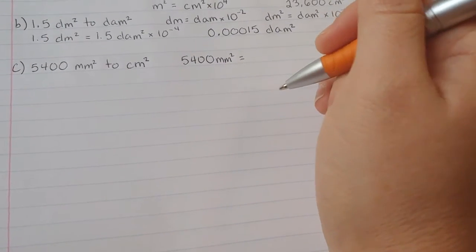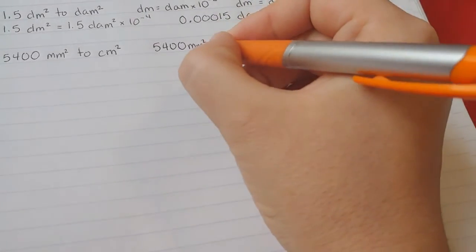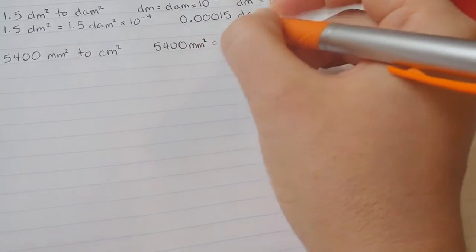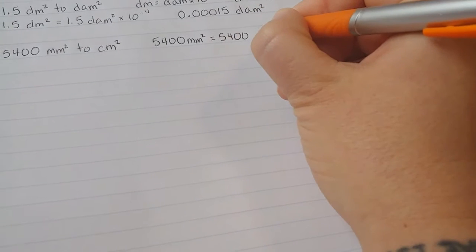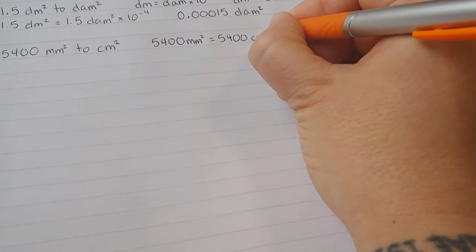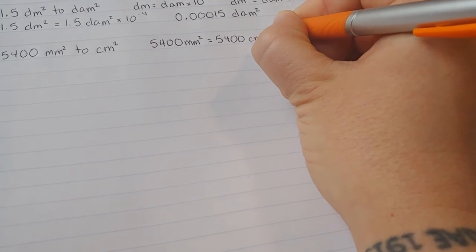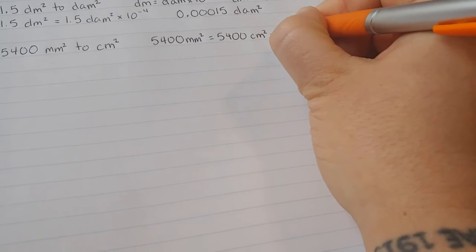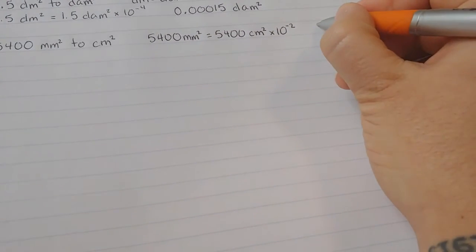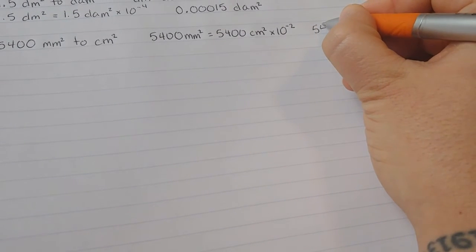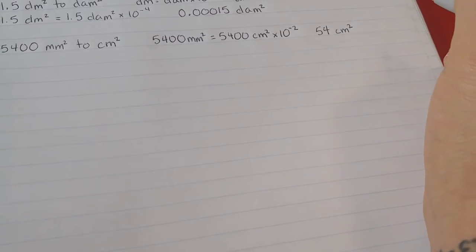My difference is 10 to the 1. So, because I'm going from small to big, it would be centimeters squared times 10 to the negative 1. However, because I've squared everything, it's times 10 to the negative 2, which then gives me 54 square centimeters.